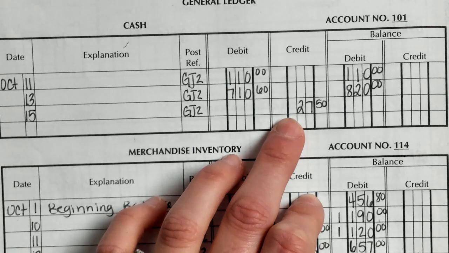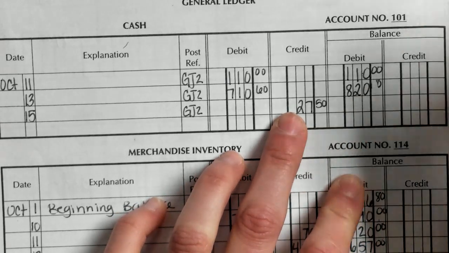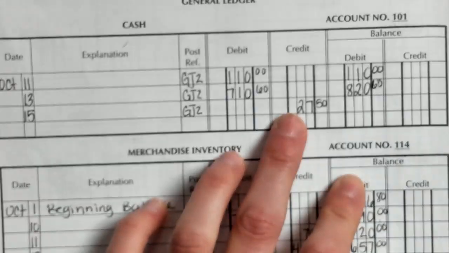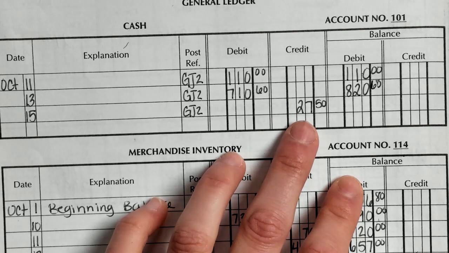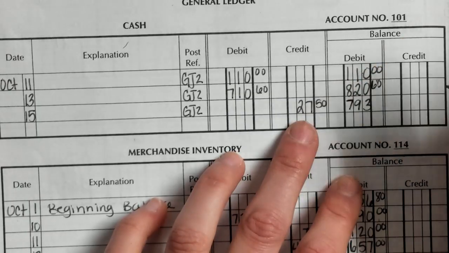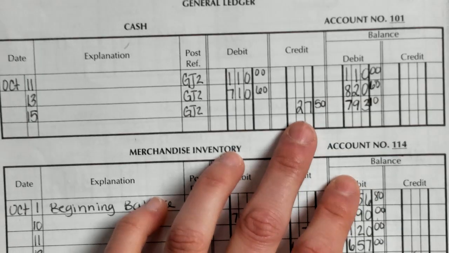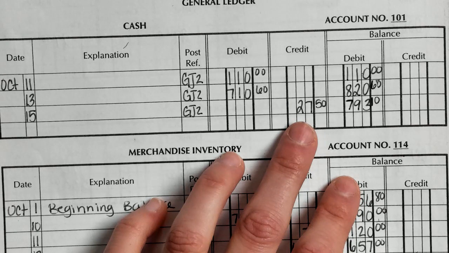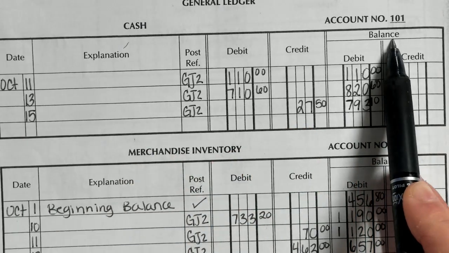It should be $793.10. So your cash should be ending at $793.10.